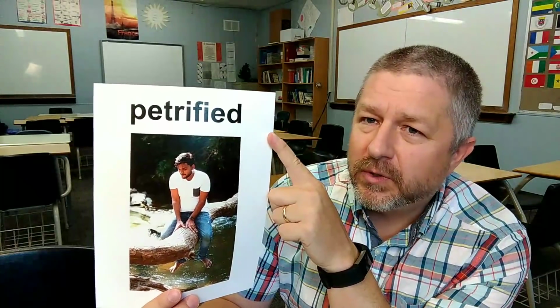The reason we use the word petrified is it means like you became like a stone. So when someone's petrified, they're so afraid that they don't even run away. They just, I'm petrified. Now we use this to exaggerate when we're afraid. So you might say, oh, I was petrified, and it doesn't mean that you turned into a stone. But definitely if you're petrified, you're very, very scared.